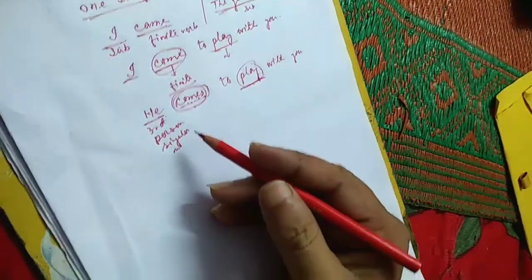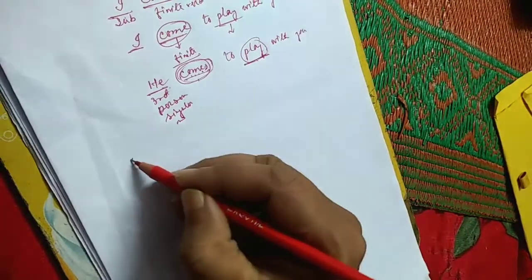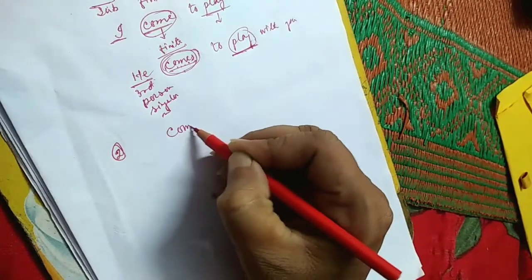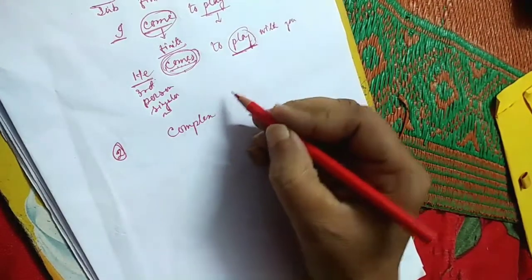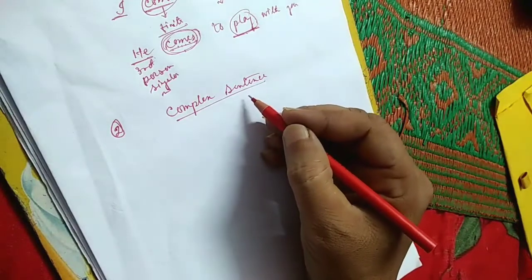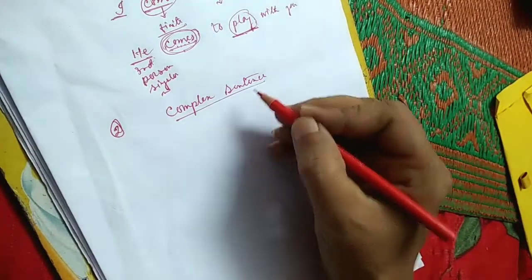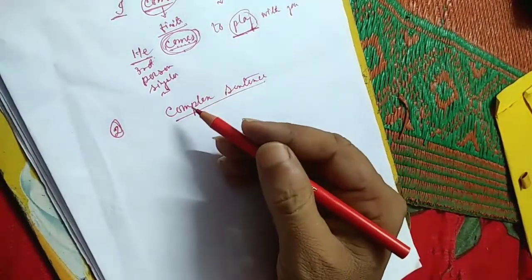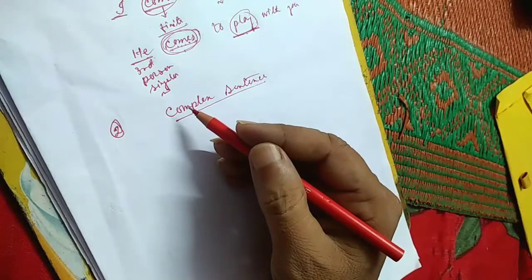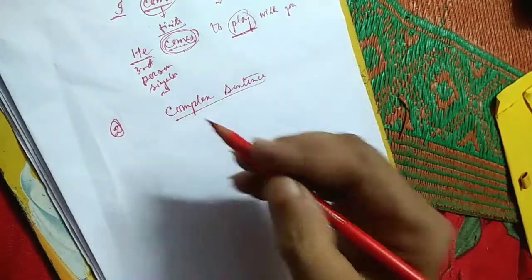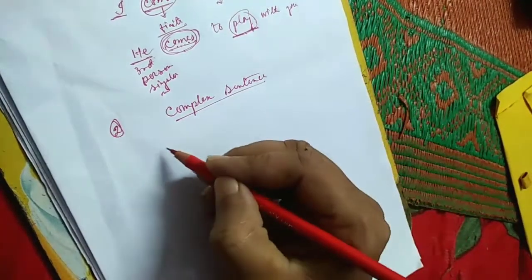Okay, now second, complex sentence. What is complex sentence? Now we will learn how to identify a complex sentence. In a complex sentence, there are one principal clause and one or more than one subordinate clause.